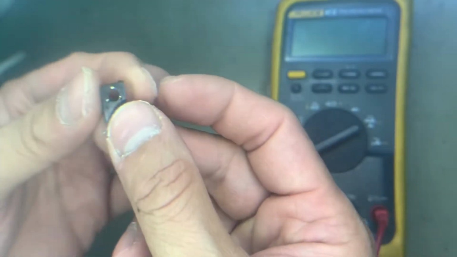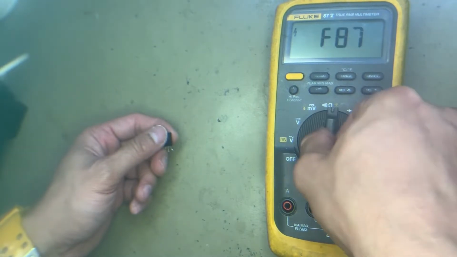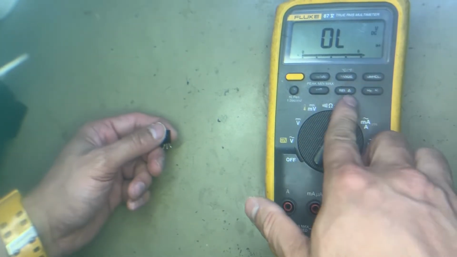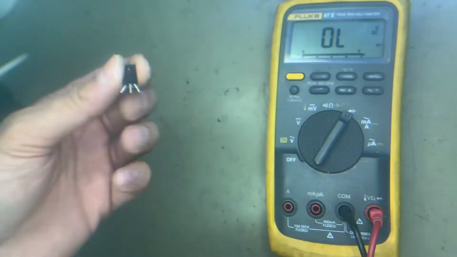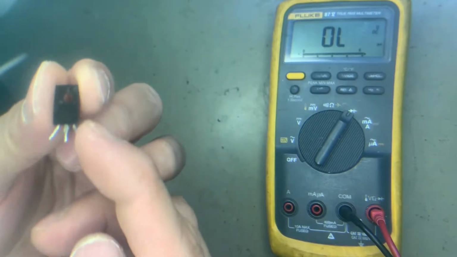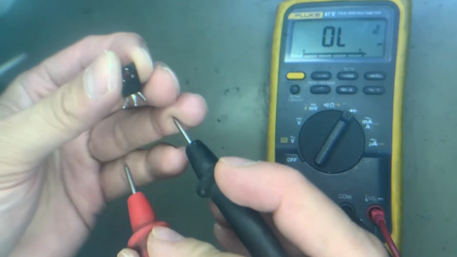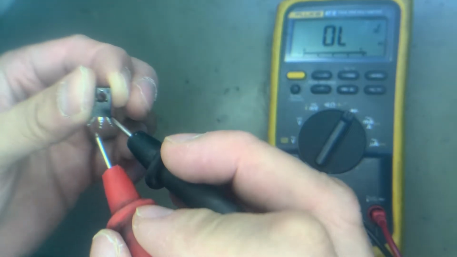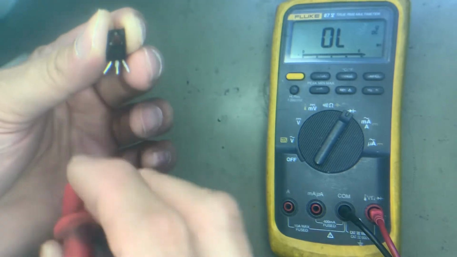Okay, let's start the test. So at first, let's calibrate the multimeter here at this mode, transistor and diode test. Since the third pin is the base, let's put the negative test probe to the third pin, to the base, and then the positive in the emitter, in the first pin.